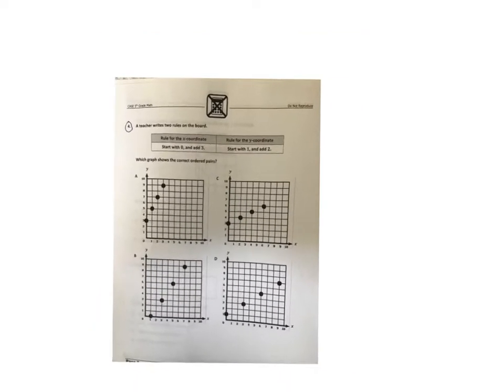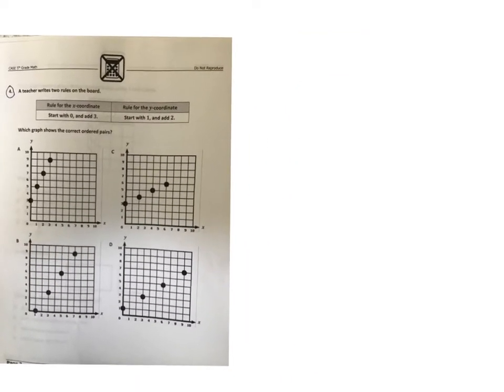So first of all, that's all I'm going to do. I'm going to scoot the picture over for just a minute, and I'm going to make my little T-chart. Just like that. Just a capital T, nothing fancy. I'm going to put X here and I'm going to put Y here. Very simple.